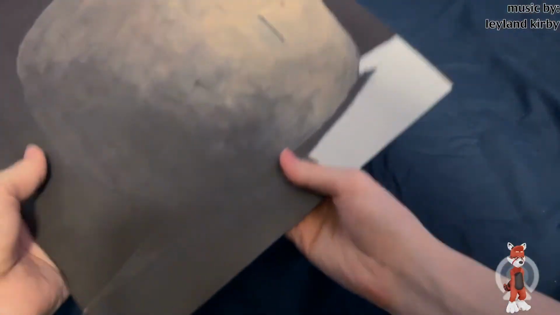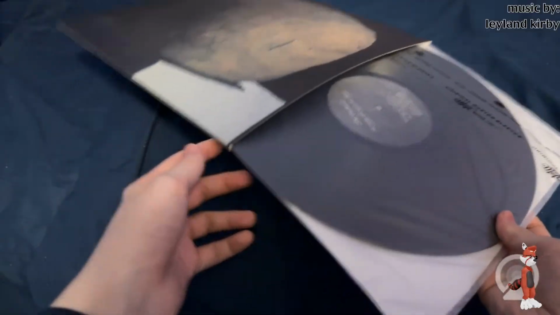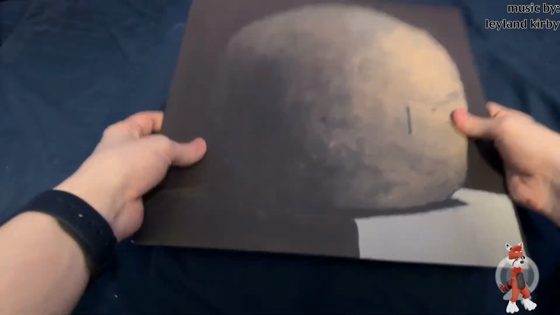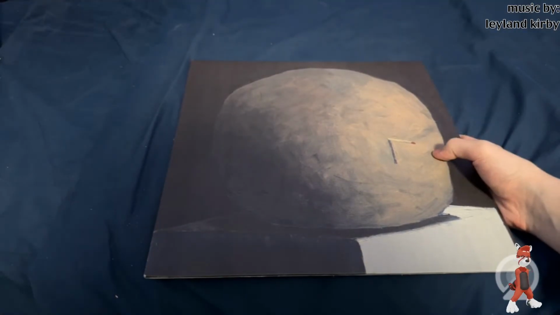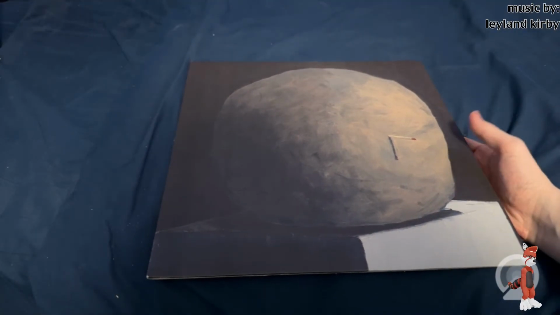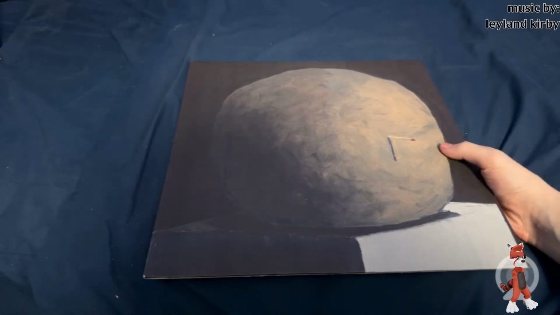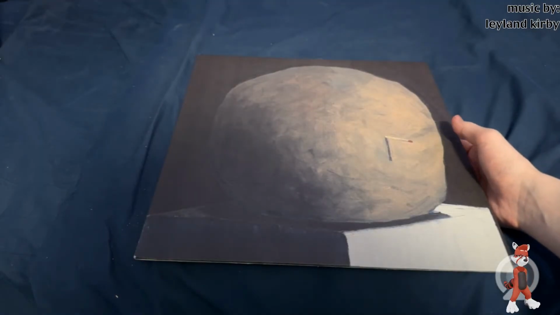This came out in 2011. This is a repress. It's a very somber, depressing album made entirely out of samples from old records, as is just the Caretaker's thing.